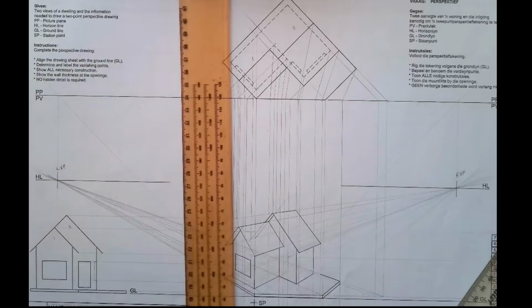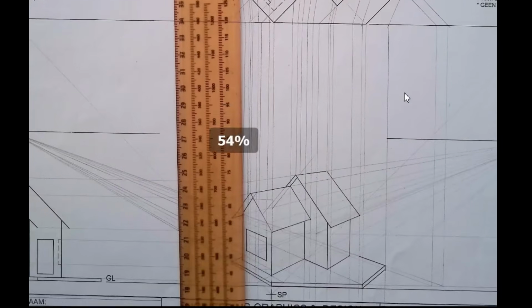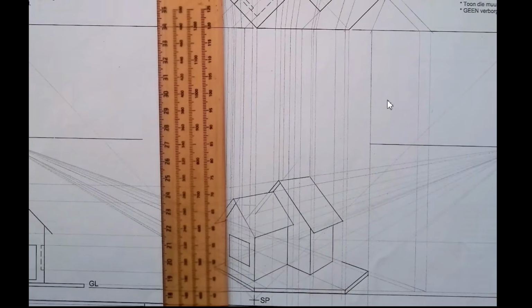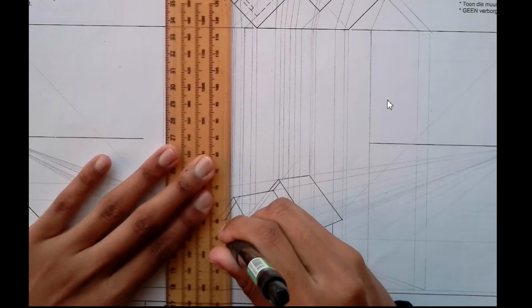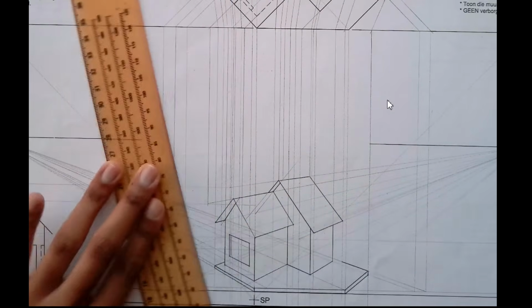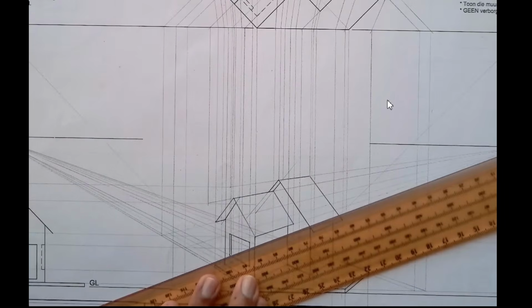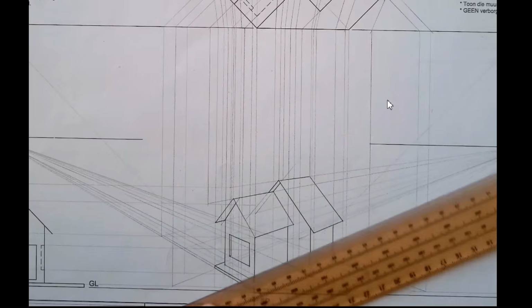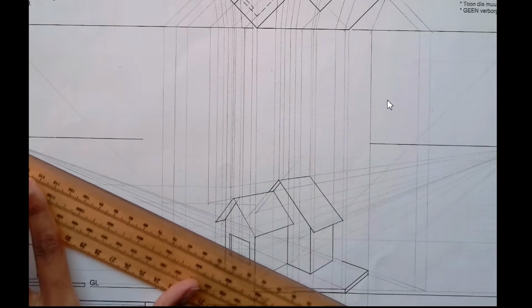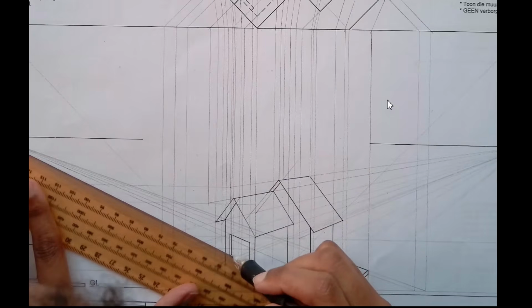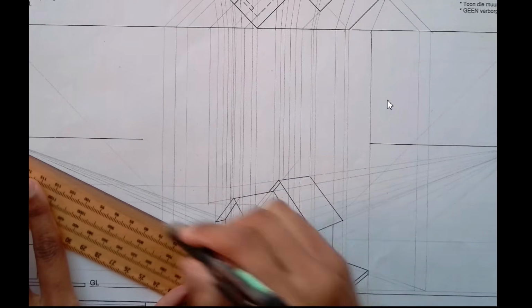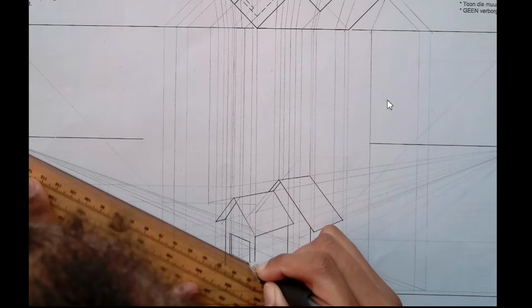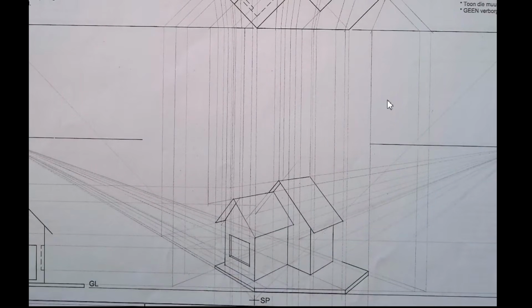So that this window, let me zoom in because it's very small. So you stop on that line that you took there for the height purposes, and then that corner is the one that you take to the LVP. And there's your window here.